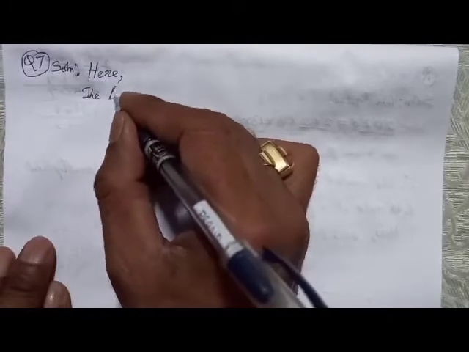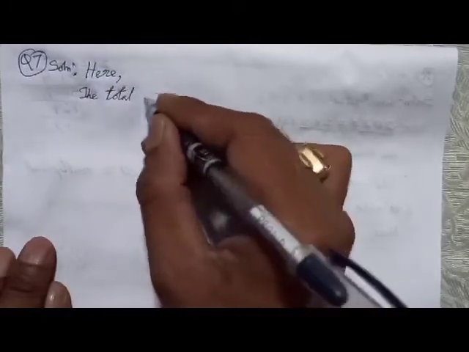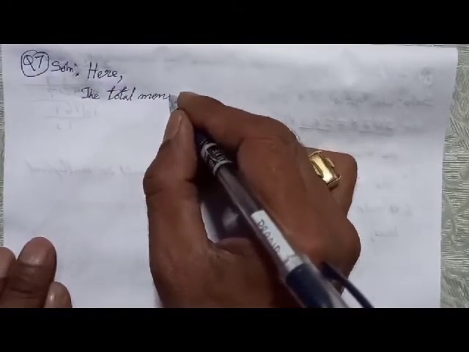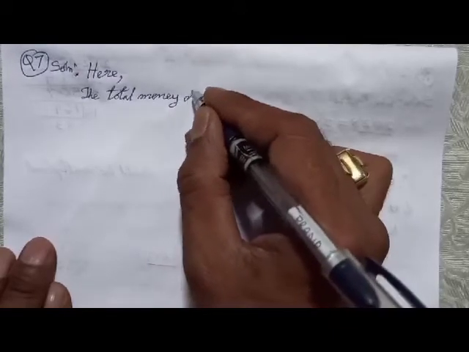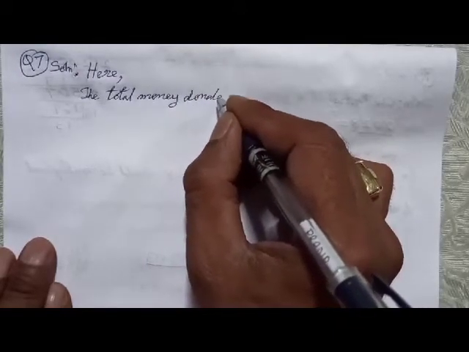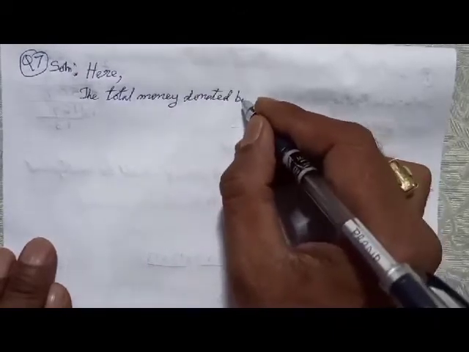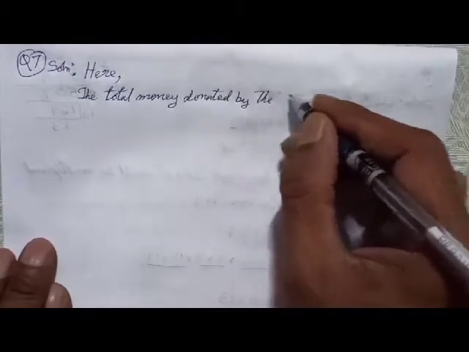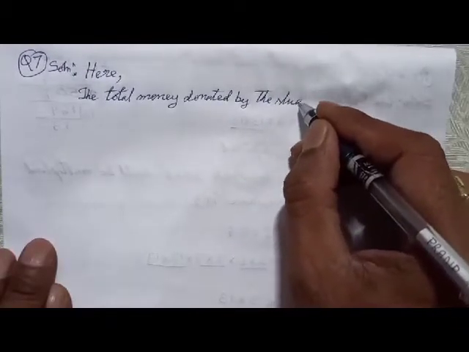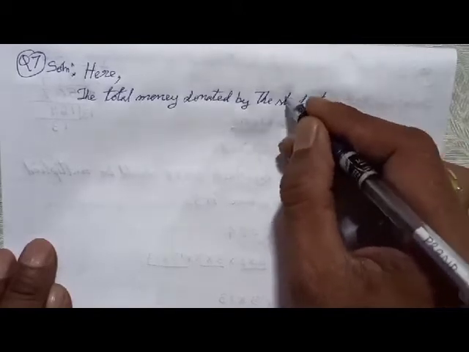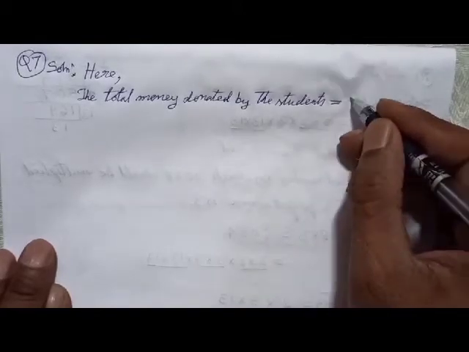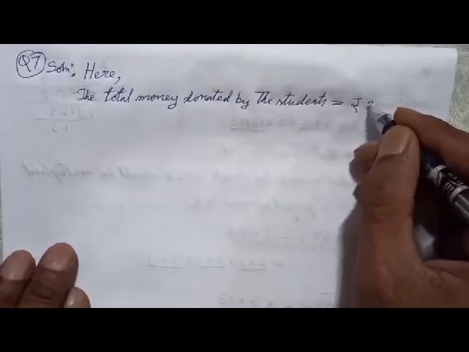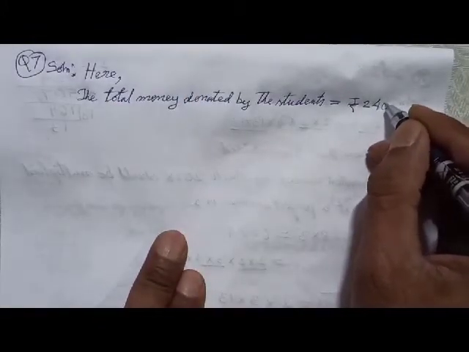The total money donated by the students is given as rupees 2,401.